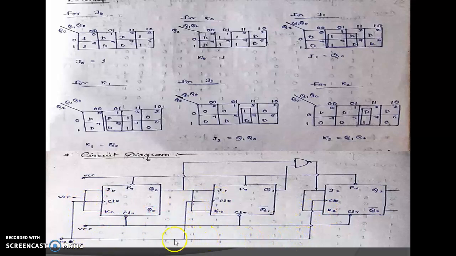These 3 negative clock pulses are connected to each other. This point is clear and this point is preset. Both are connected. So at first we see the equations for J0 and K0. Both are 1. That's why J0 and K0 are connected and the value is 1.